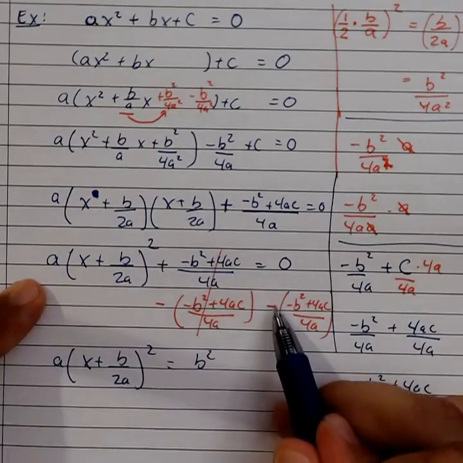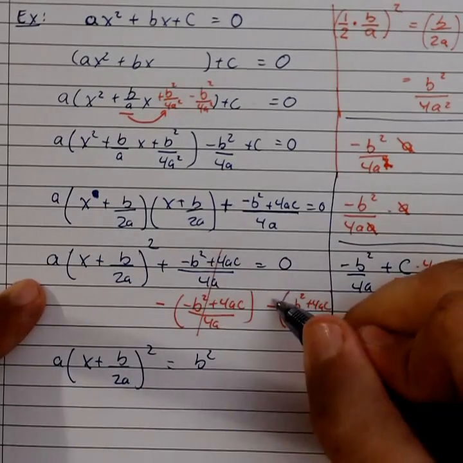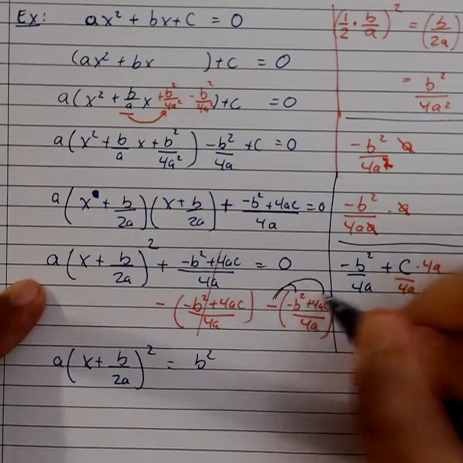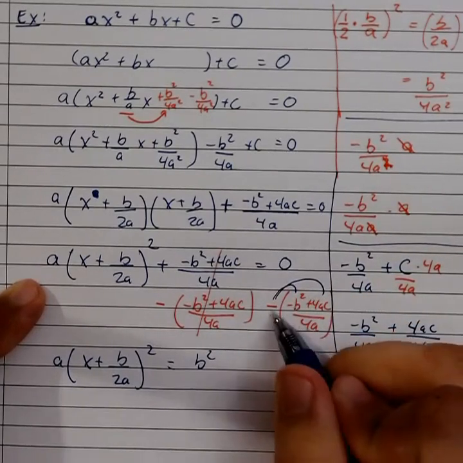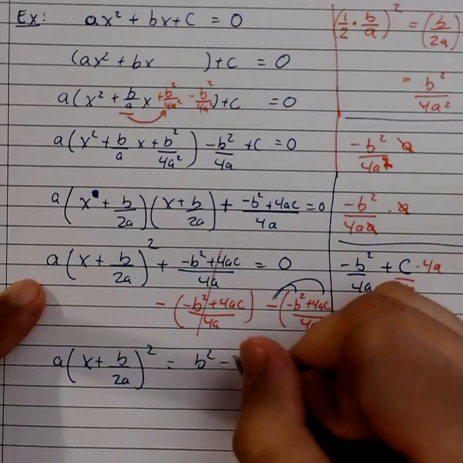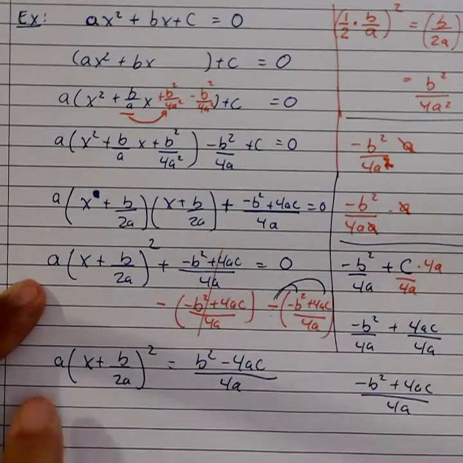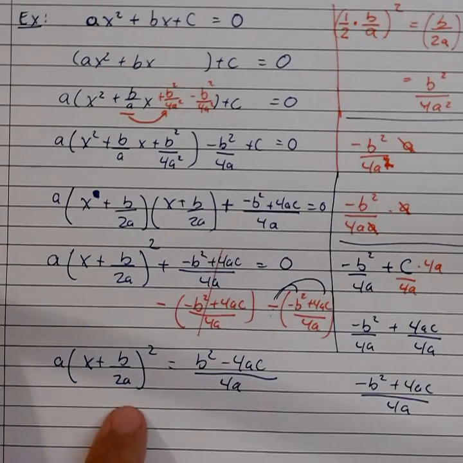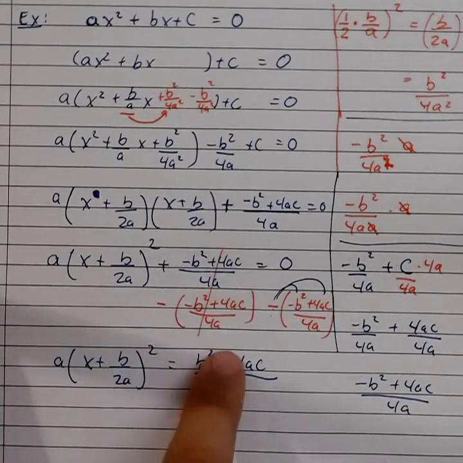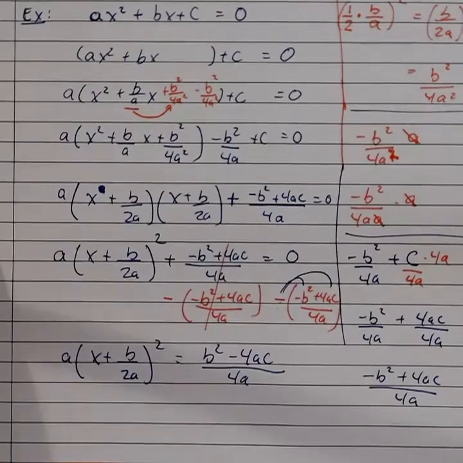And then here, let me distribute that negative to this one over here. So there's a negative on the outside. Let me go ahead and distribute. Negative of a negative makes that a positive. Negative of a positive makes that a negative. So I have a times (x plus b over 2a) quantity squared is equal to (b squared minus 4ac) over 4a.